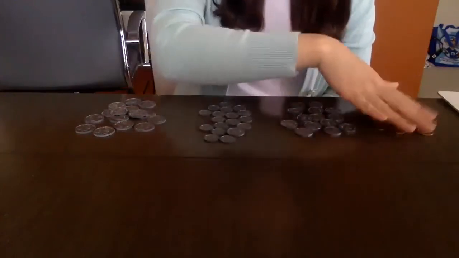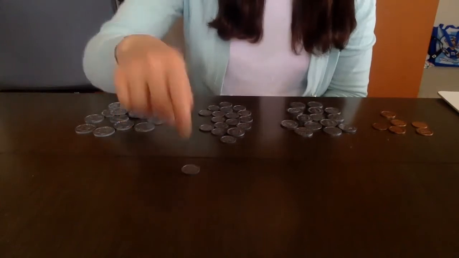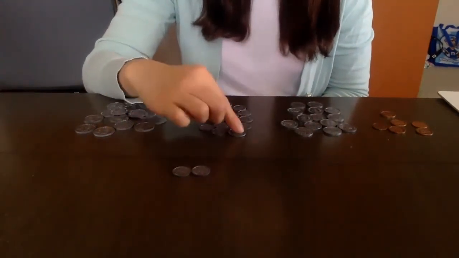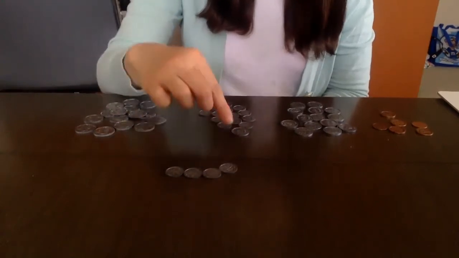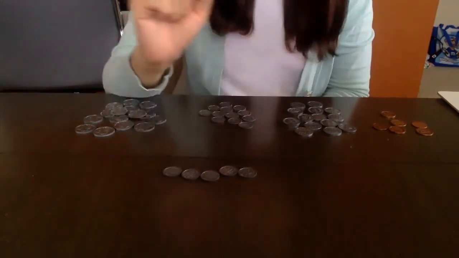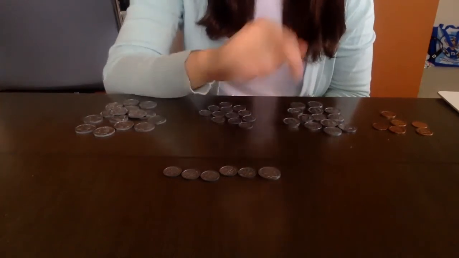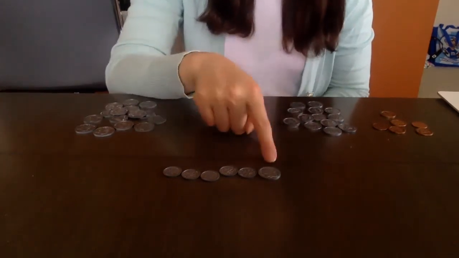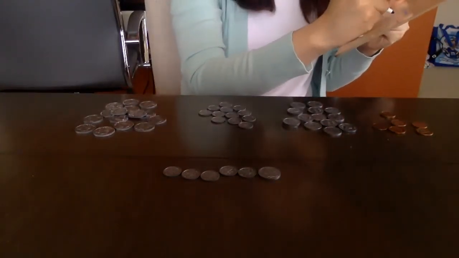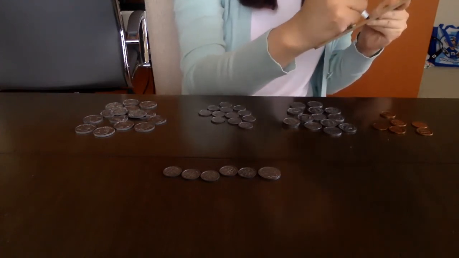The third way I'm going to try is using the dimes. I know a dime is worth 10 cents each, so I'm going to count by 10. 10, 20, 30, 40, 50. And then I'm going to add a nickel, which is 5 cents, so that will make 55. After I made it, I'm going to write it down. I used 5 dimes and 1 nickel.